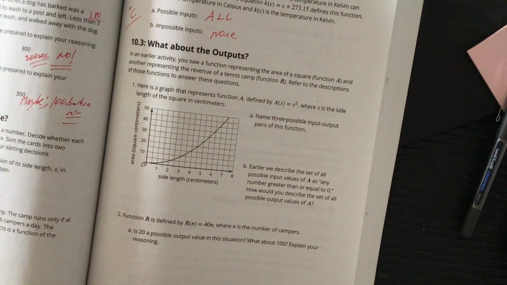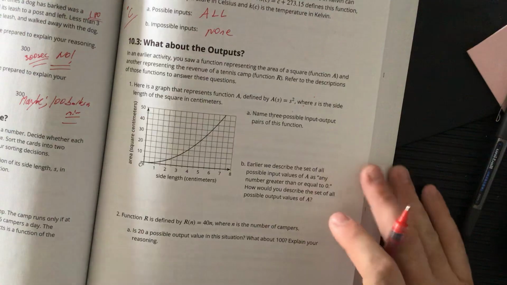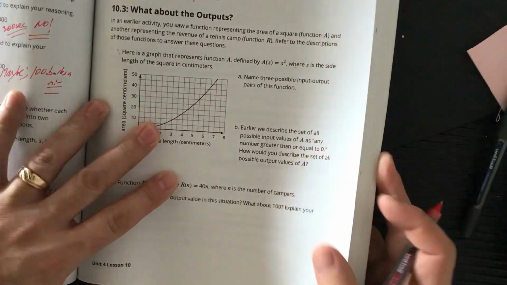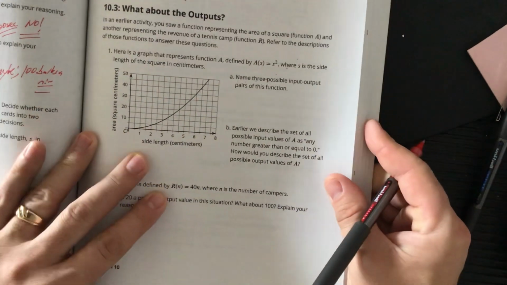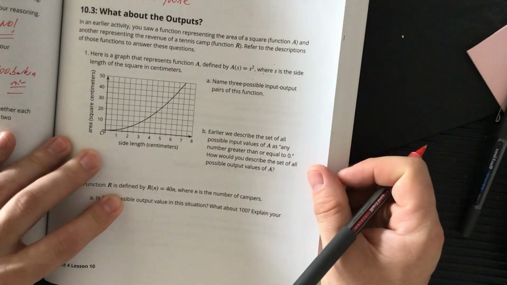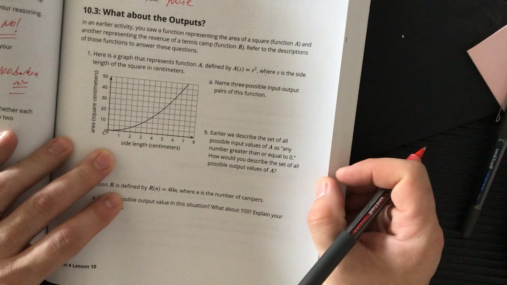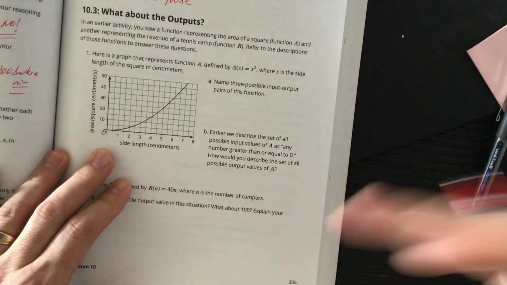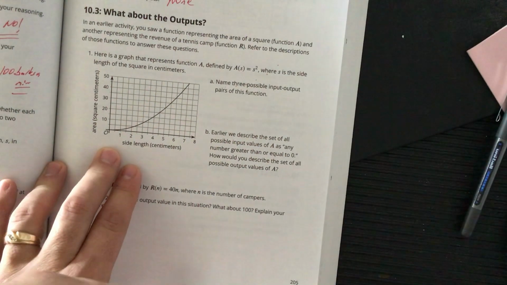Question number 3. Jackson, would you read that, please? In an earlier activity, you saw a function representing the area of a square, function A, and another representing the revenue of a tennis camp, function R. Refer to the descriptions of those functions to answer these questions. All right, give 3 possible input-output pairs. So side length and its area, we just did that from your chart, from your homework.